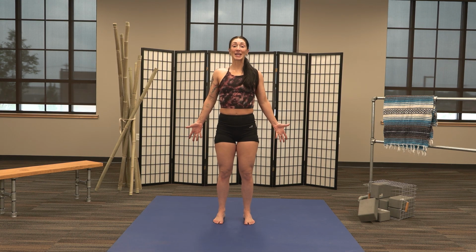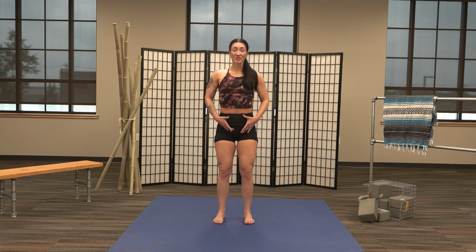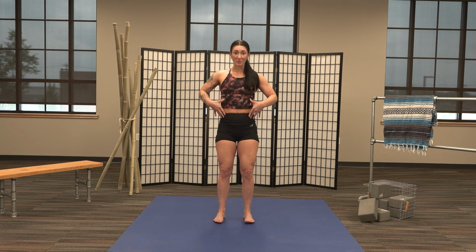Now from here, we're going to engage the core or the bandhas. So what I want you to think about doing is pulling up from the pelvic floor. Like you're going to put on your tightest pair of pants, everything kind of pulls into the center. Now imagine I have a string around your belly button and I'm pulling that straight back. So you should almost feel your hips and ribs come towards one another.